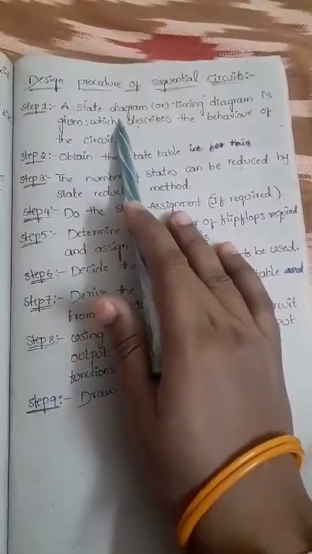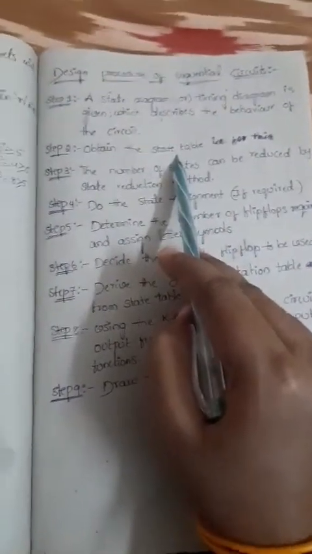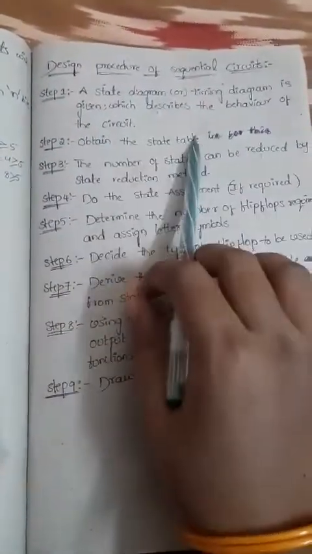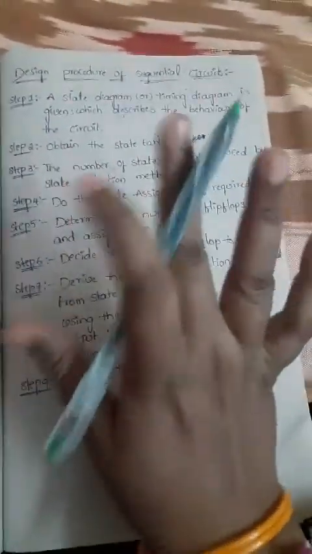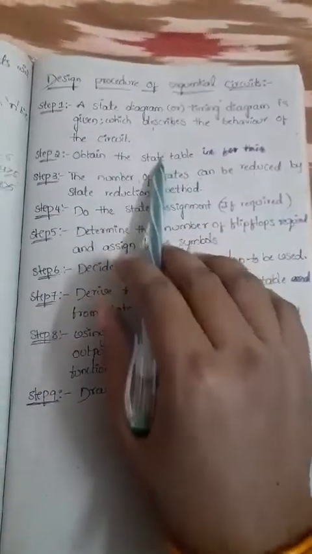In the second step we find the state table. You already know the procedure, so go and check the state reduction and state assignment methods once, as that will help you write the state table.